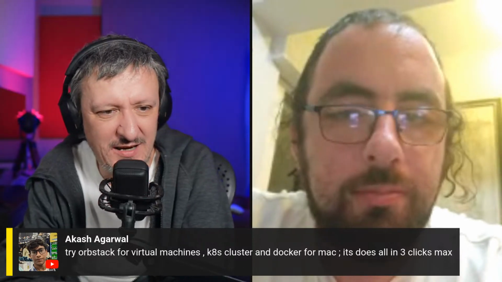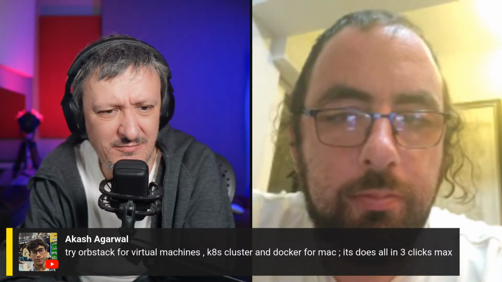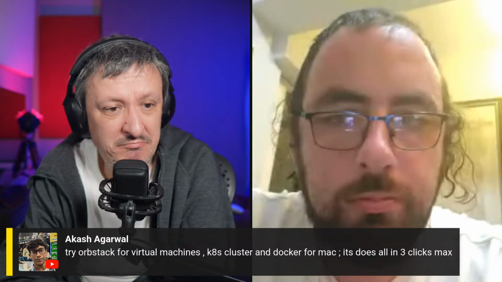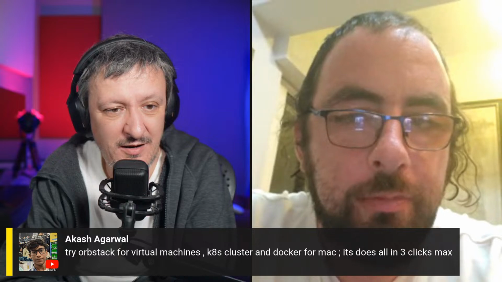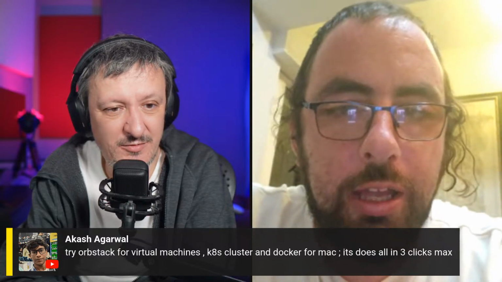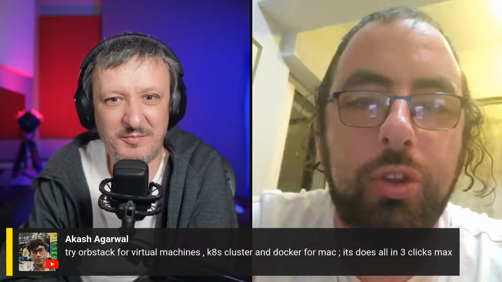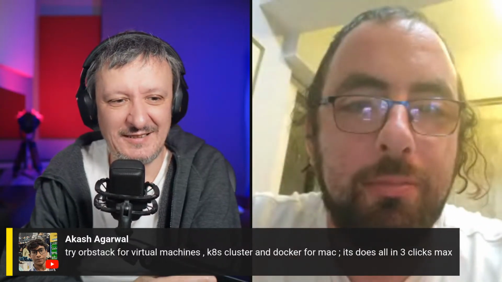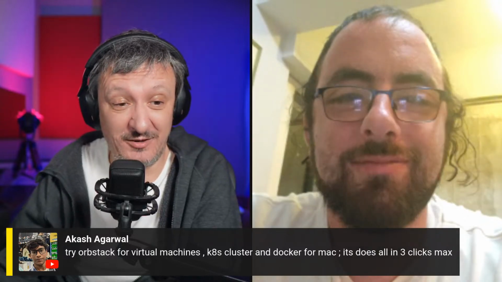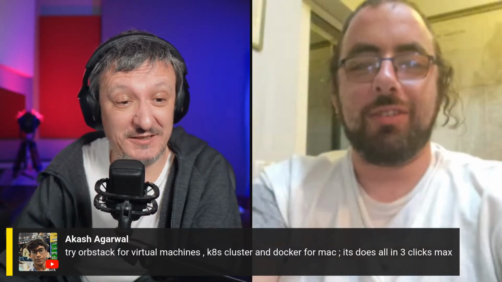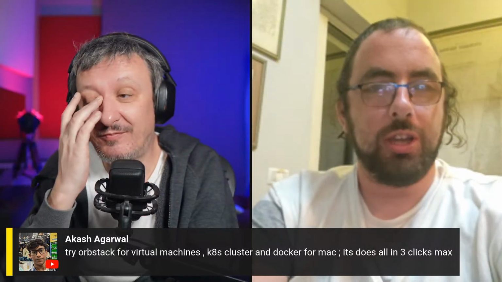Tried OrbStack for virtual machines, Kubernetes and Docker for Mac. It does all in 3 clicks max. I haven't used OrbStack, so I don't really know. I haven't tried OrbStack or virtual machines, and I refuse to use Mac because I have pride and will not touch anything made by Apple. I'm not fond of Apple, but I'm not going back to Windows, man. I'm sorry, Ubuntu still exists. You are more than welcome to use a legitimate operating system.